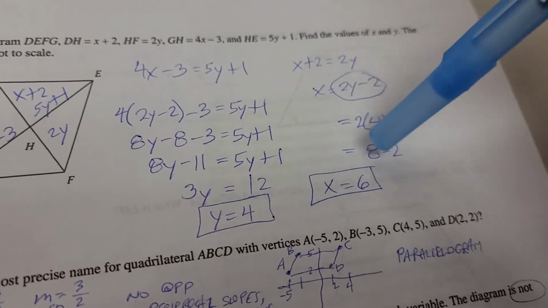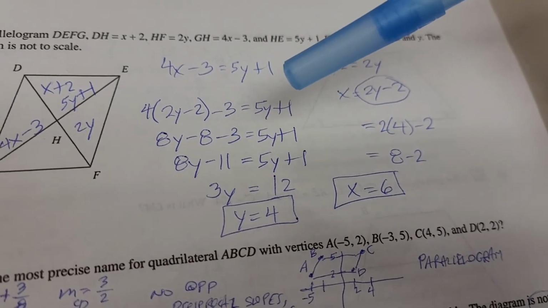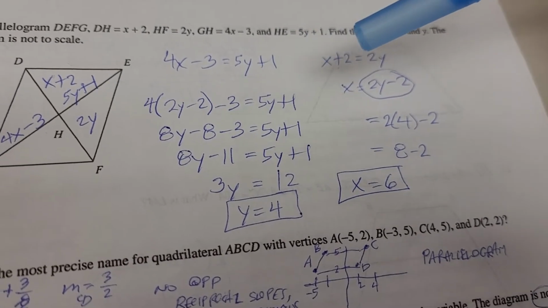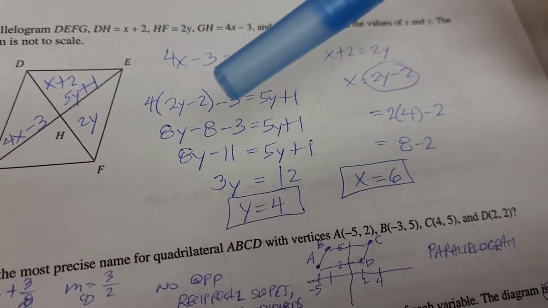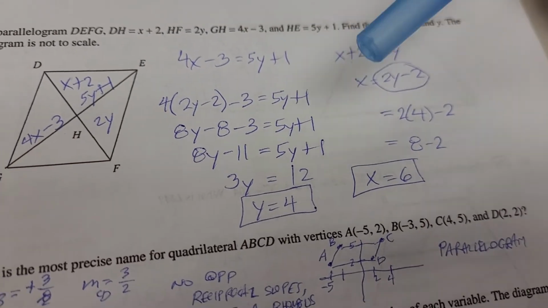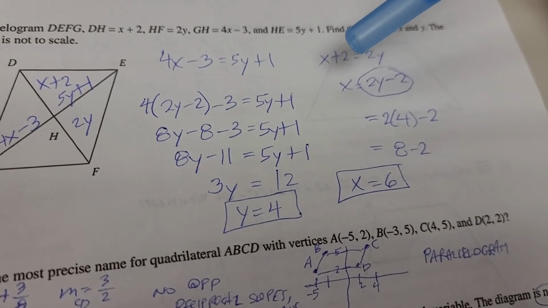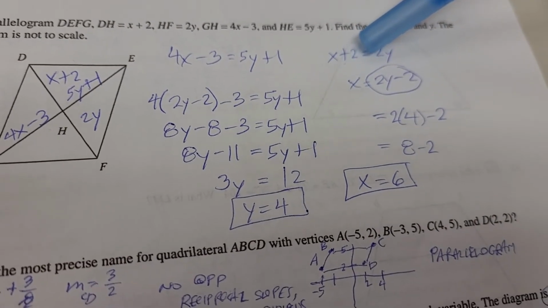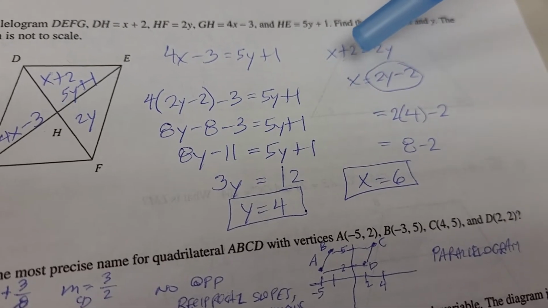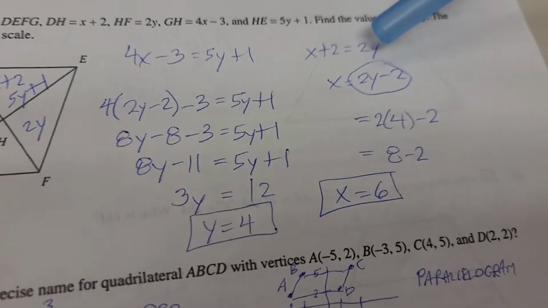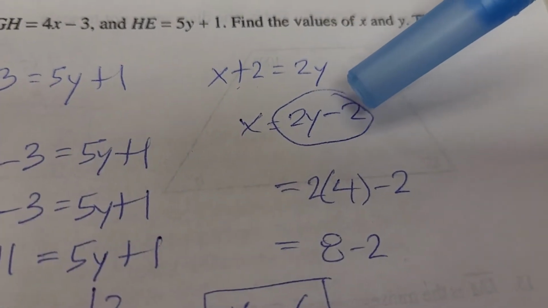Okay, now the thing is I have two variables here, so my plan is that I'm going to substitute one of the expressions for the other one, plug it into the other one, solve for one of the variables, then go back and solve for the other one. Okay, so let's see what I mean. So right here, I'm going to start with this one. This looks simplest. So x plus 2 equals 2y. So here, I'm going to solve this for x. If I subtract 2 on both sides, this is just going to give me 2y minus 2.